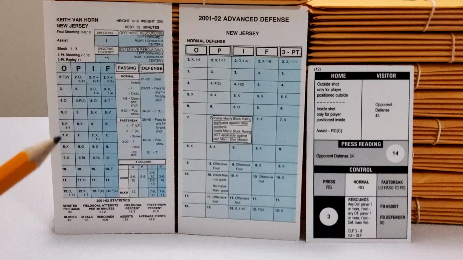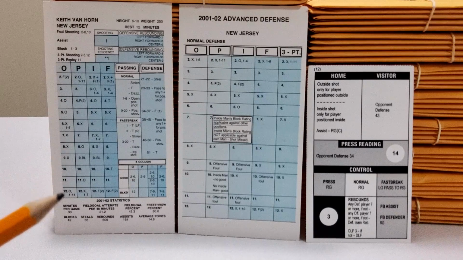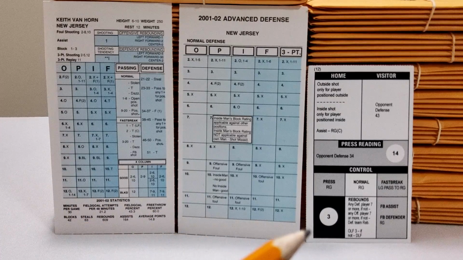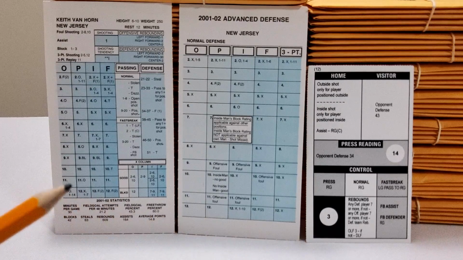X straight up would be a made shot, whether it's open or not. Sometimes, again, you have an open shot with a number, as you can see here, 1 through 14. If the shot was open and this number here fell in that range, it would be good. But because this says an O, any regular shot not open would automatically be no good.